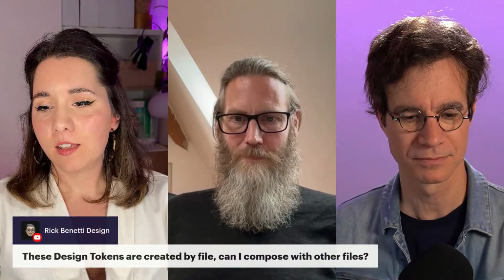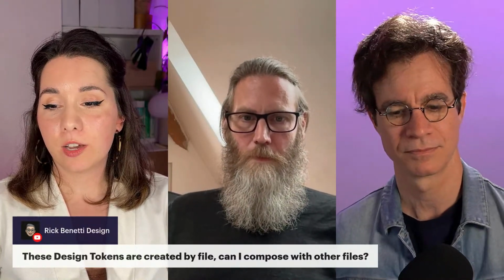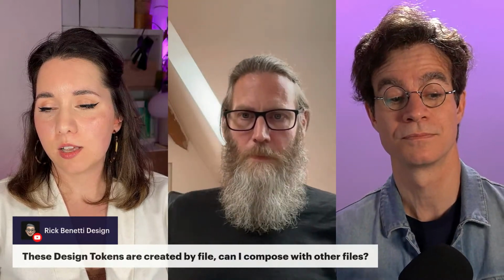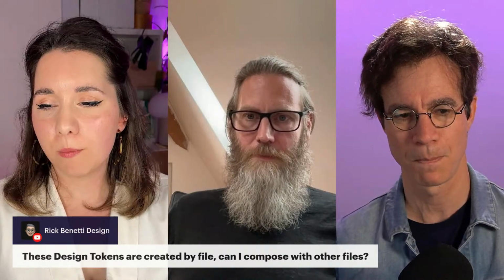Absolutely. These design tokens are created by file. Can I compose with other files? Now, I'm thinking about combining with other files, maybe. Now, you can create design tokens from inside Penpot. I was importing them mostly just for time's sake. But if you have multiple sets that you want to combine, because of the flexibility of the tokens format, you can very easily do that in a text editor.